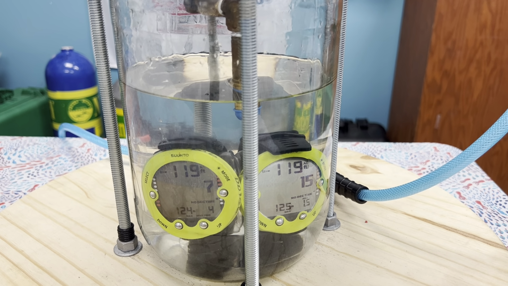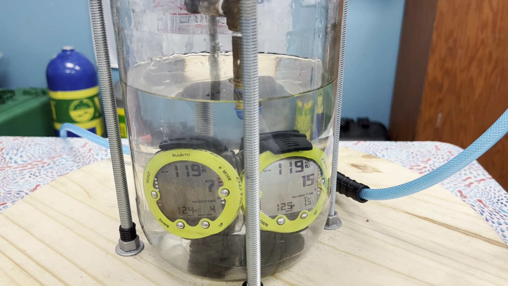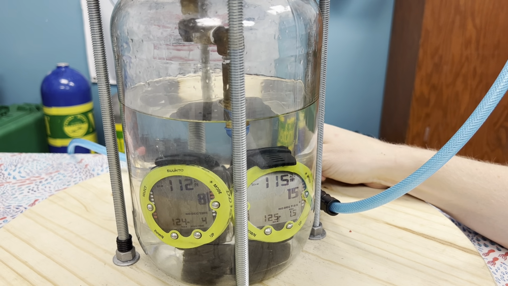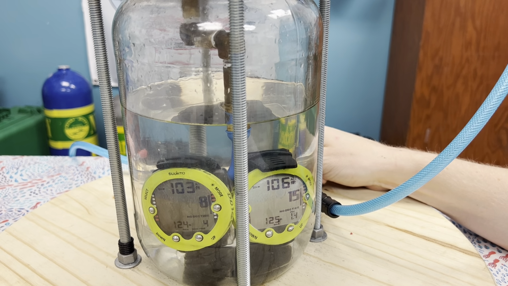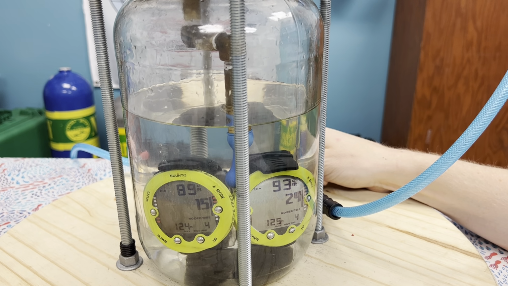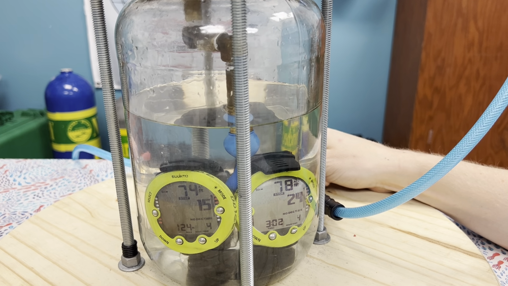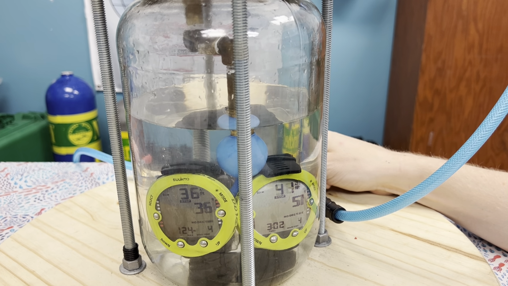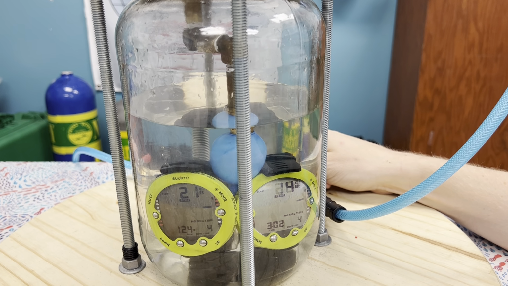No matter how slowly I try to do this, I'm still going to make the computers angry. Oh, hey, the balloon's blown up. I wonder why. Maybe he's sucking air in.